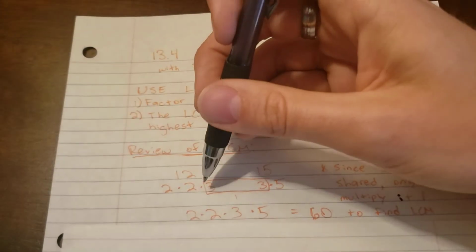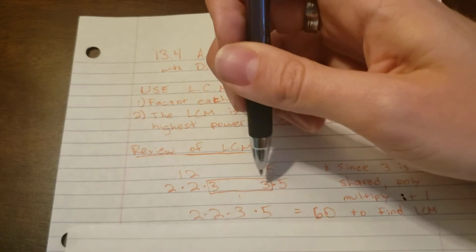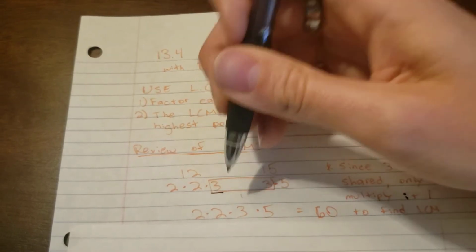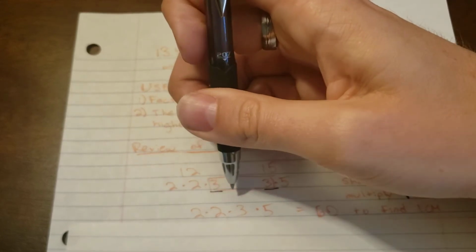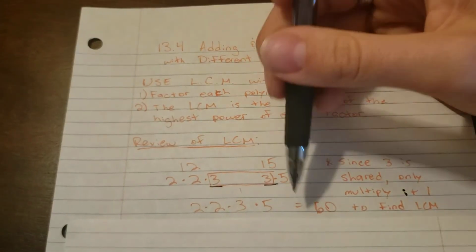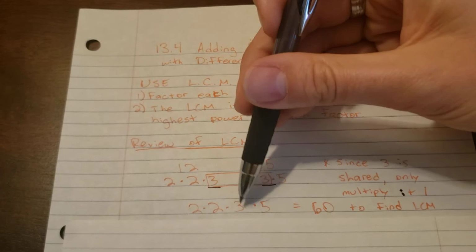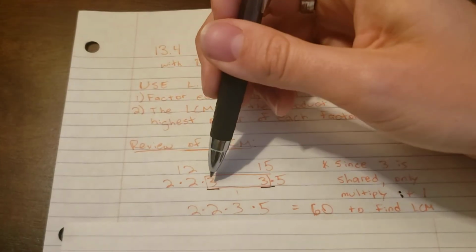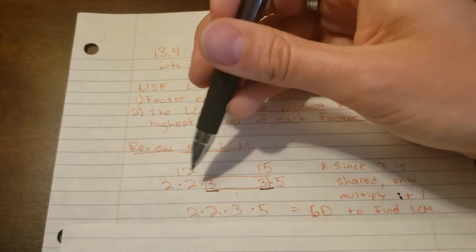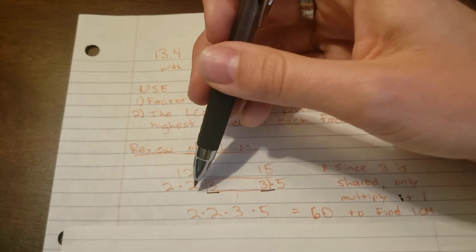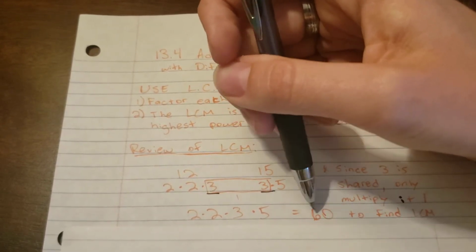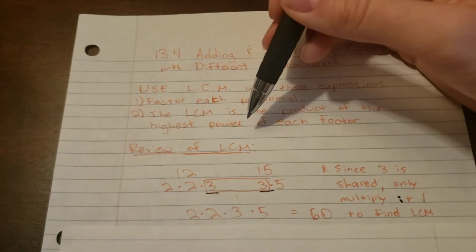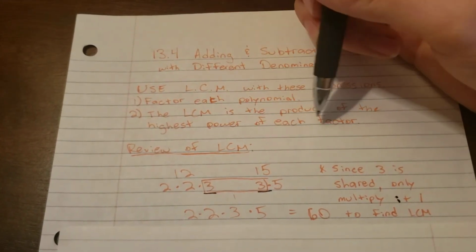We're going to need to multiply all the factors to find the least common multiple, but I don't need to multiply 2 times 2 times 3 times 3 times 5. I only need to multiply 2 times 2 times 3 times 5, and that's my least common multiple. That's what it means by the product of the highest power of each factor.